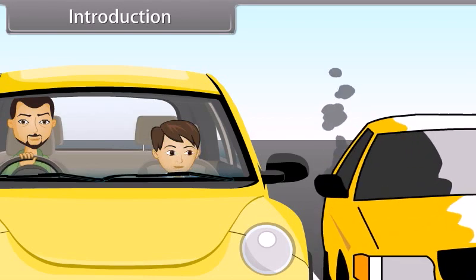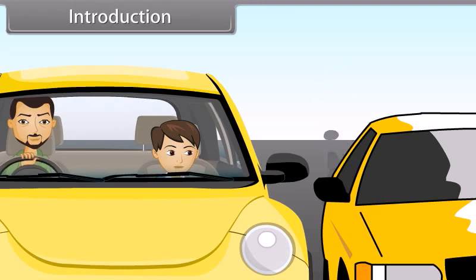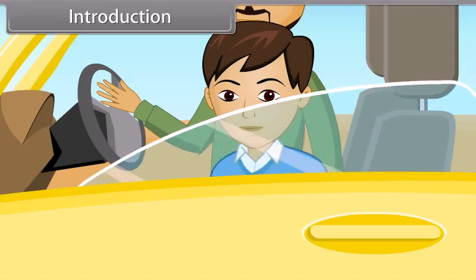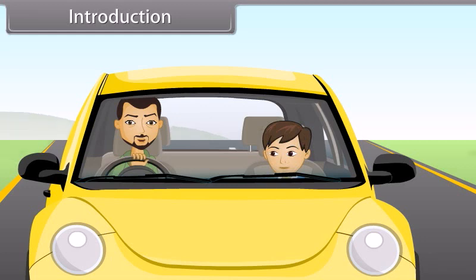Thanks, Dad. Look at that car, Dad. What does it release? Make the glasses up. The substance releasing from the car causes air pollution. These substances also affect health and cause asthma-like diseases. Can't we stop it? We can control the air pollution by using different techniques.